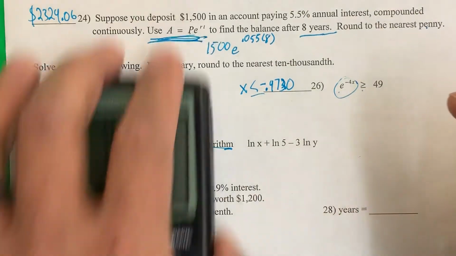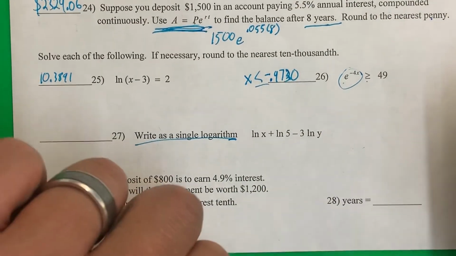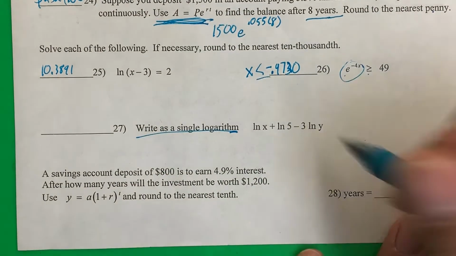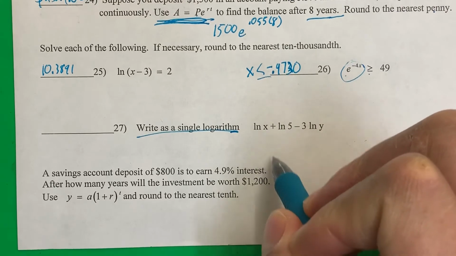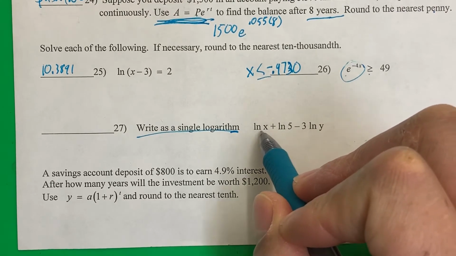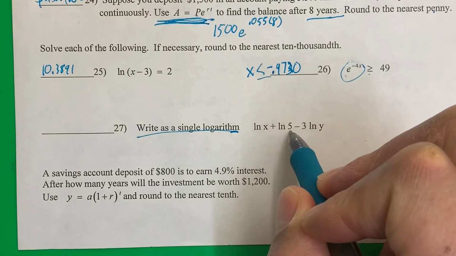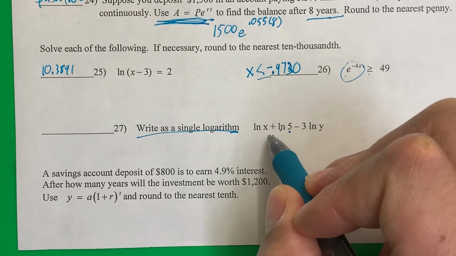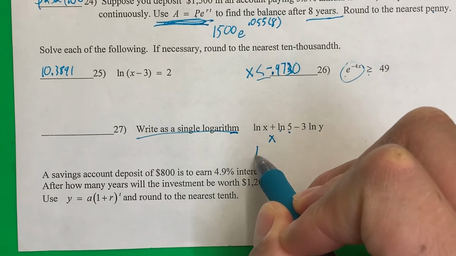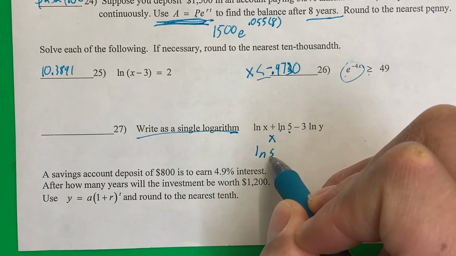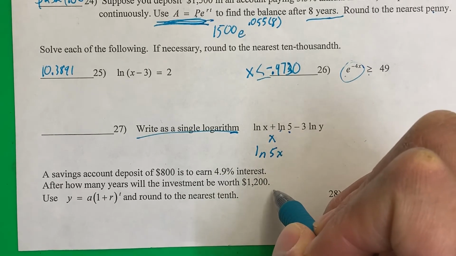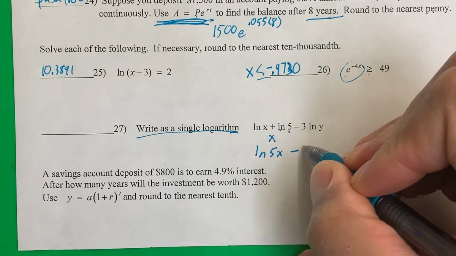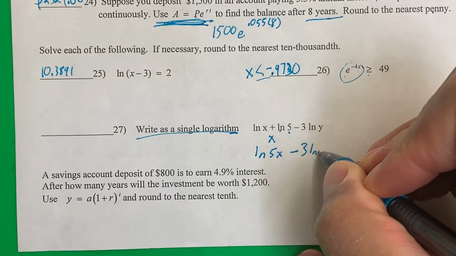Okay. Last problem for real this time. Single logarithm. Okay. We have to go back to those rules from section 7.5, right? I've got a log plus another log with the same base. So what do I do with the arguments? I multiply them. So I get natural log, the base stays the same, of x times 5, which is just 5x. And that's minus 3 times the natural log of y.